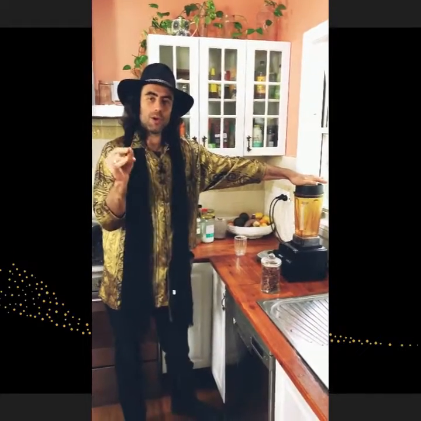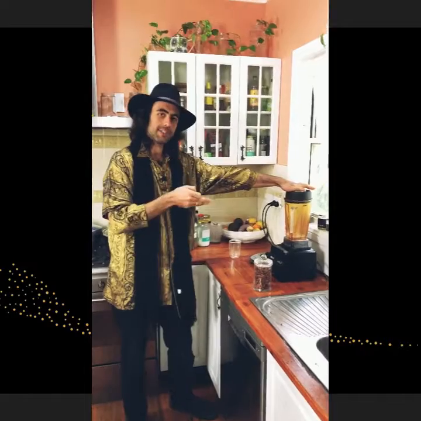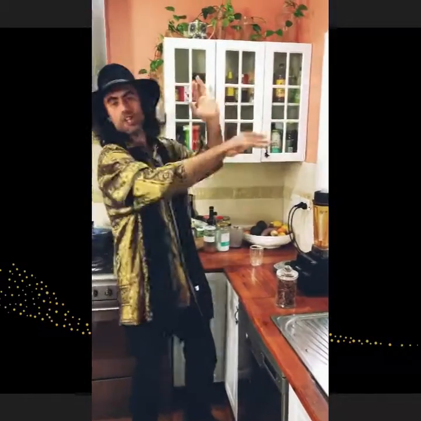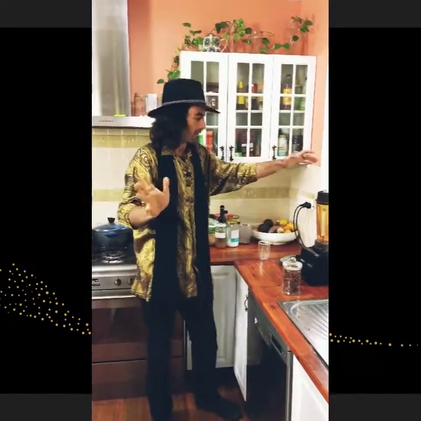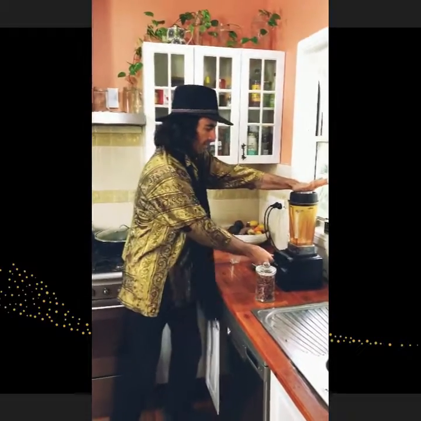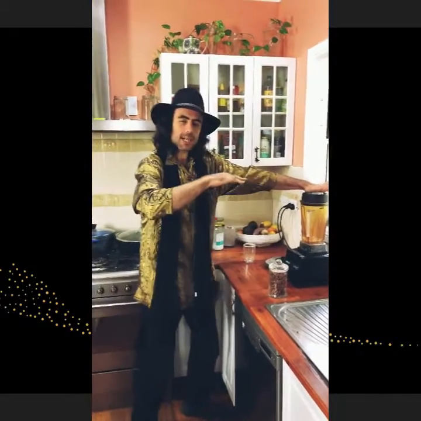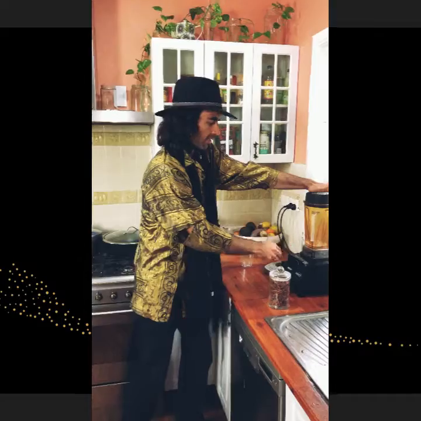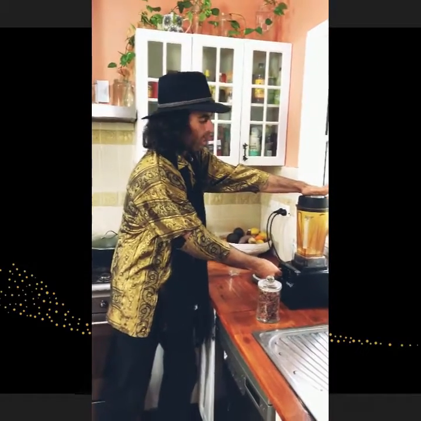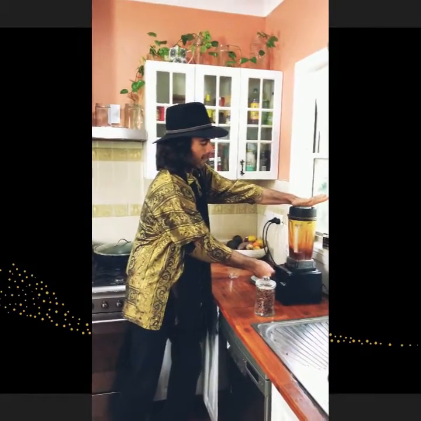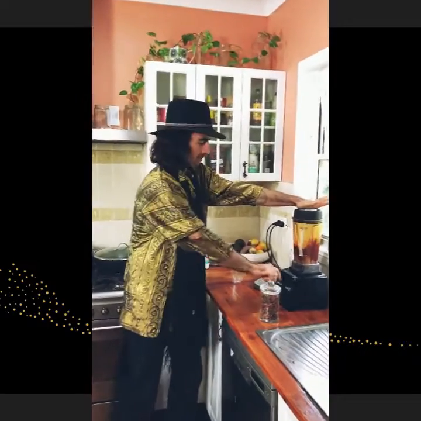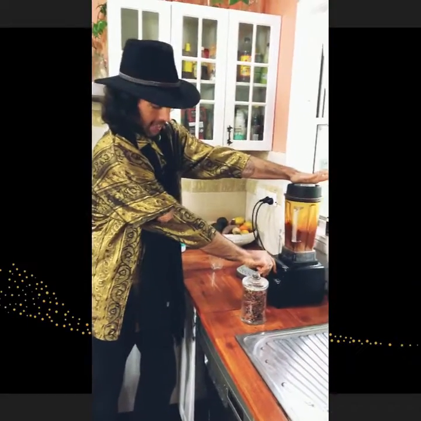Disclaimer: do this with a blender you know can take hot temperatures, because they can explode and you have cacao everywhere, which is fun, but not everyone enjoys it. If you have one that starts really slowly, great. This one does start pretty fast, so I give it a little pulse, and then it's on. And then turn it up.